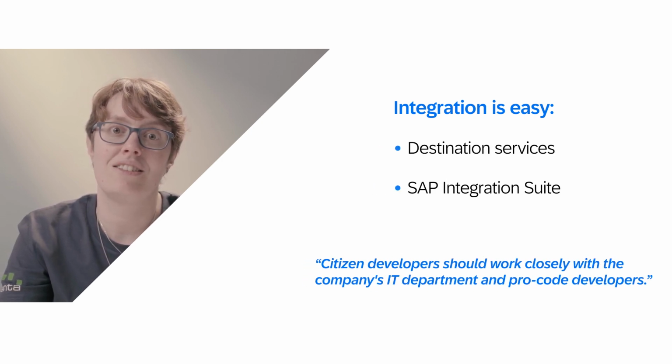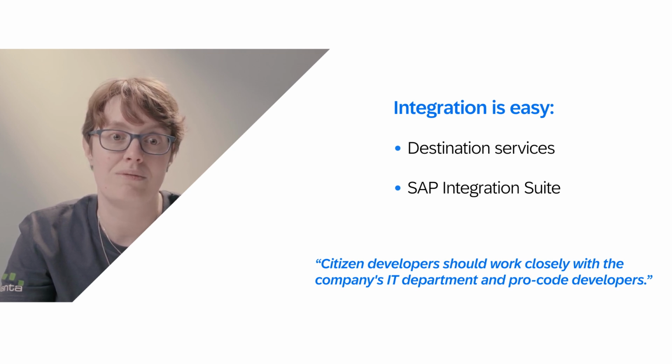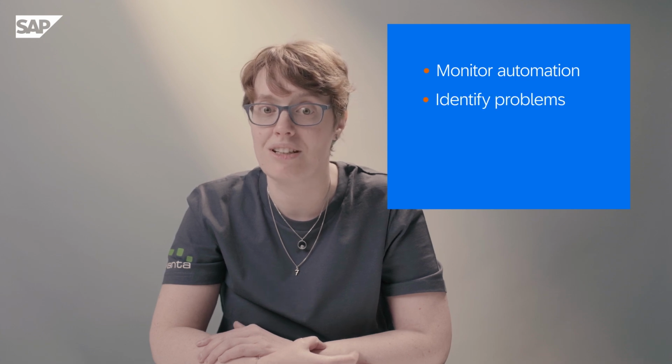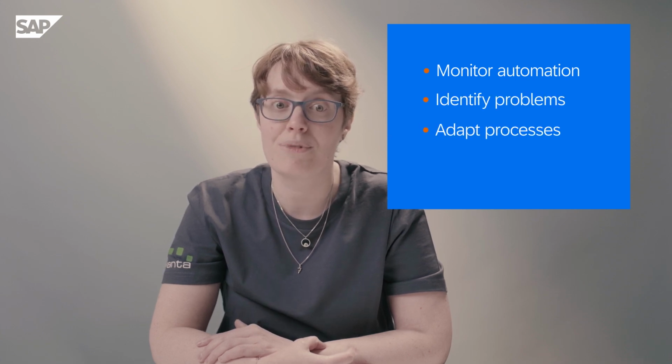For these tasks, citizen developers should work closely with the company's IT department and pro-code developers. This cooperation can have a positive impact on the success of the project, as business experts can directly implement their own requirements without the need for translation into IT language. In addition, the issue of process visibility is directly addressed by SAP Build Process Automation. With some configuration, it's possible to monitor the automation, identify problems in the implementation and process setup, and adapt the process directly to solve these problems.